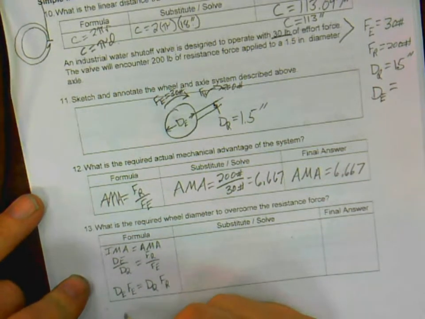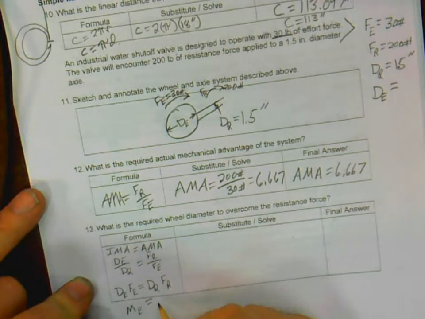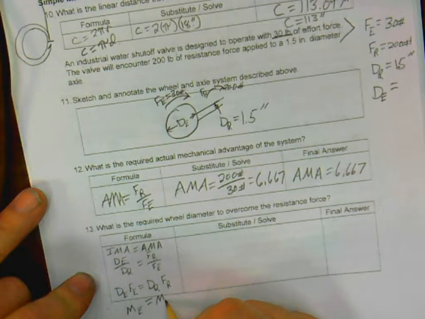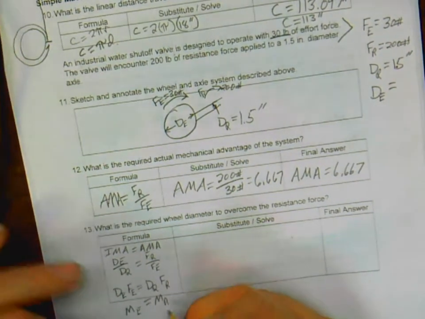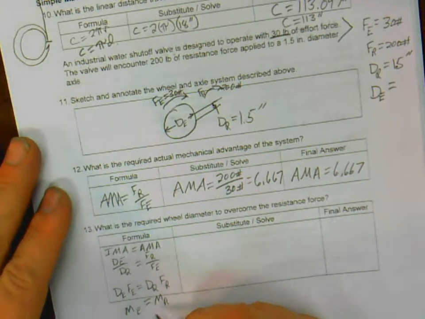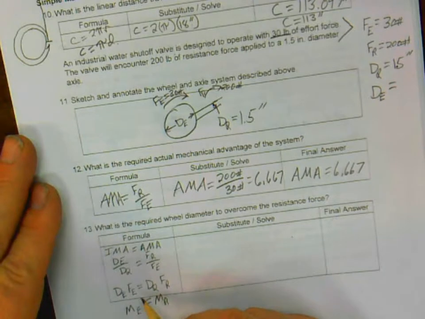DEFE, our distance times force, equals the distance of the resistance times the force of the resistance. So if you're asked what's the moment of our effort force, well, you just take ME equals DEFE. These are all substitutions, ways that we can substitute. But here we need to find the wheel diameter to overcome the resistance force.